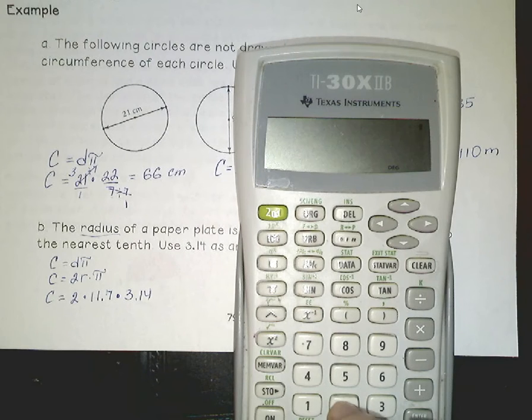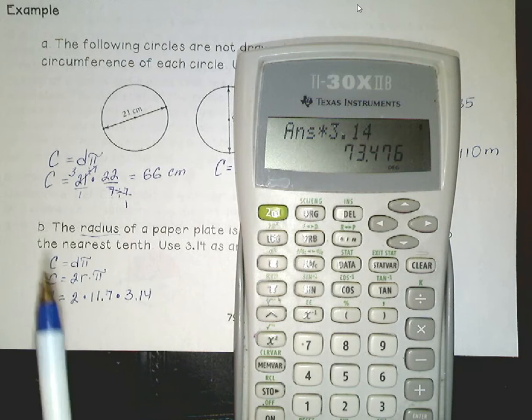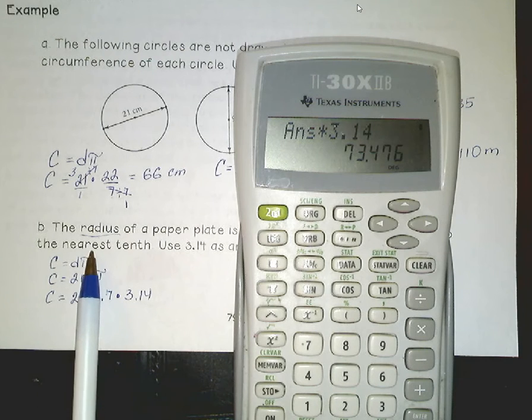So I'm going to multiply 2 by 11 and 7/10, and that is 23 and 4/10. And I'm going to multiply that by 3 and 14 hundredths, and that will be 73 and 476 thousandths. We need to round to the nearest tenth.